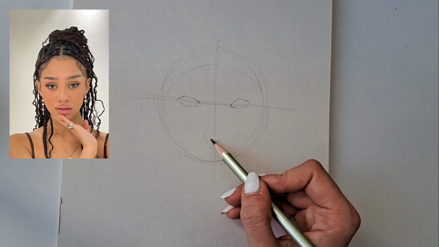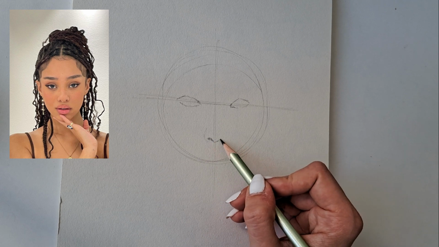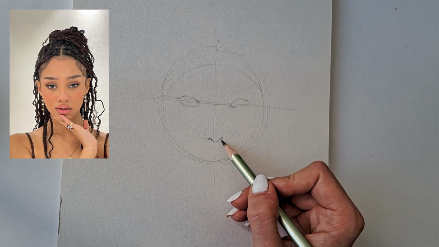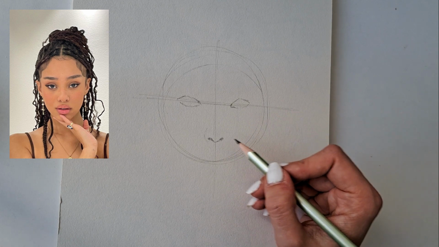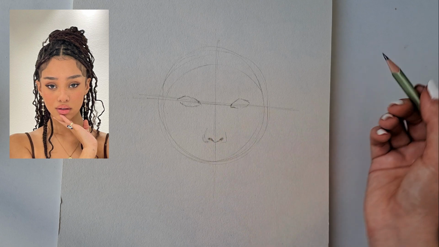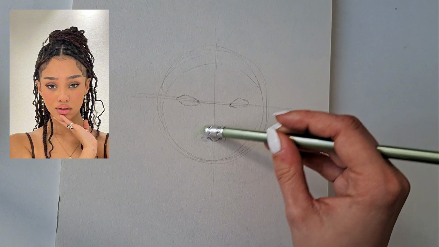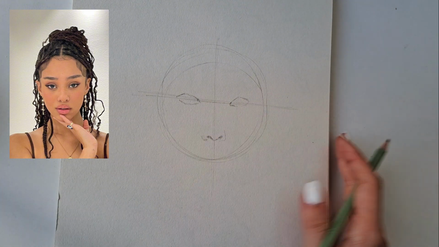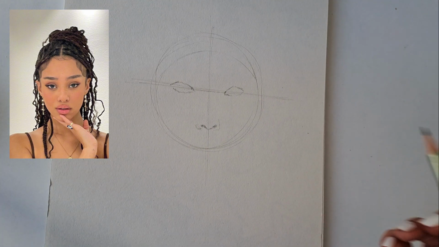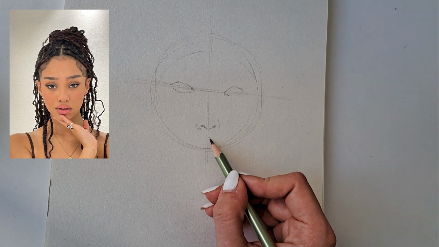And okay, so the next thing I'm drawing is the nose. I'm just looking at the reference, and personally I like to draw the nostrils first, just the shape of them, and then I do the outline of the nose. As you can see, I messed up, so I'm fixing it. It really is about copying and trying to make the nose look as similar as possible to hers.